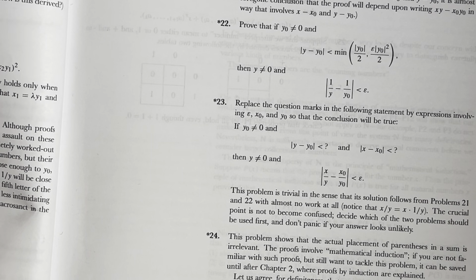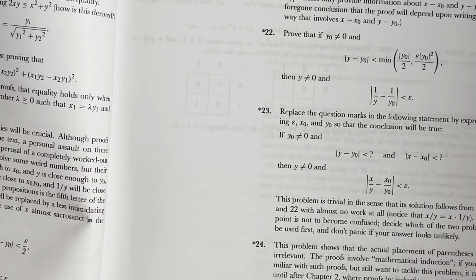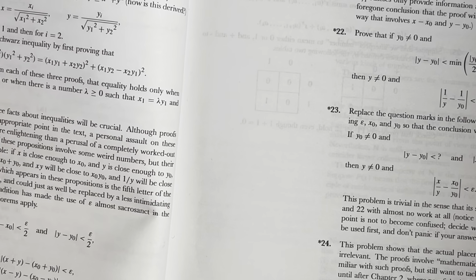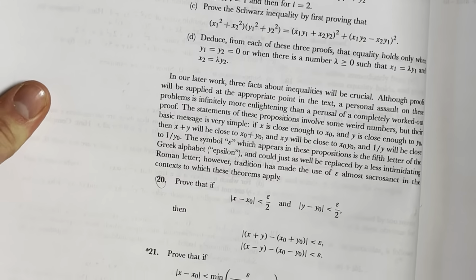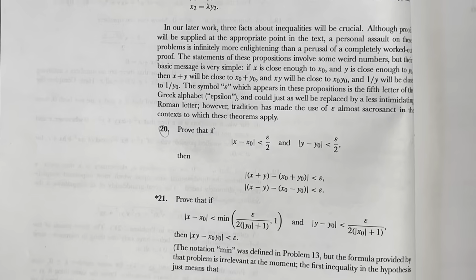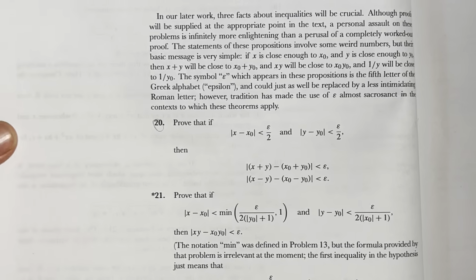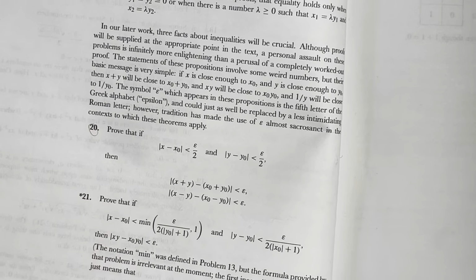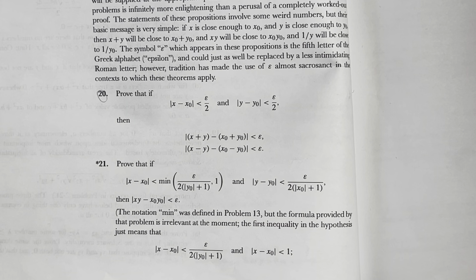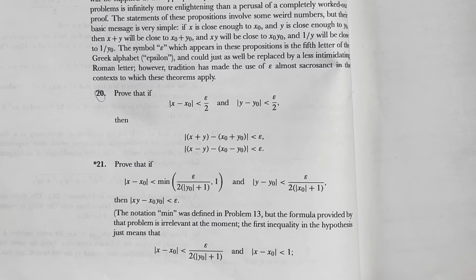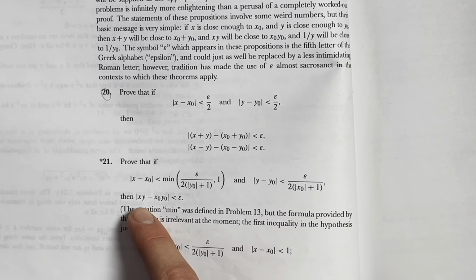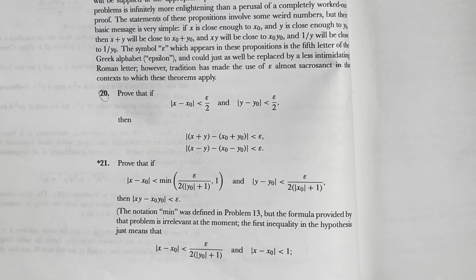So, what we were given in problem 21, we proved that if these facts are true, then the absolute value of xy minus x0 y0 is less than epsilon.